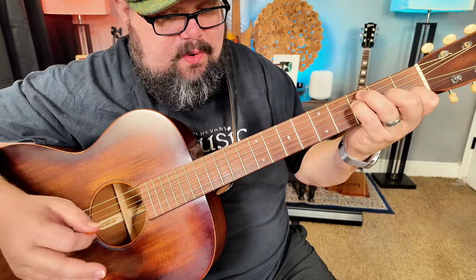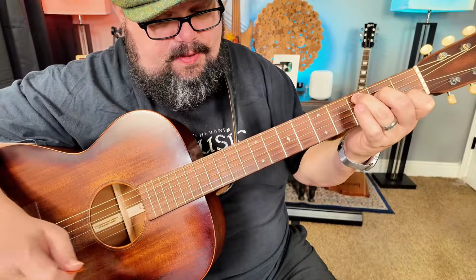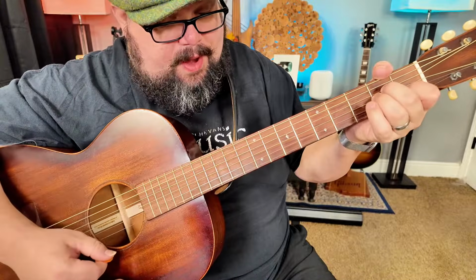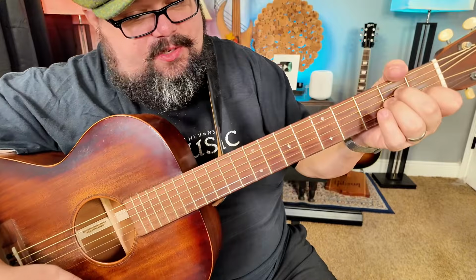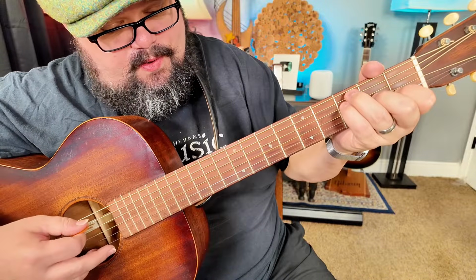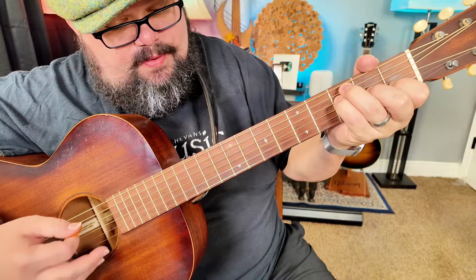So let's go through our chords. C to a G. A minor, and here we go, F major 7. Let's see how we can get there. See, second finger there, and then 3 and 4.